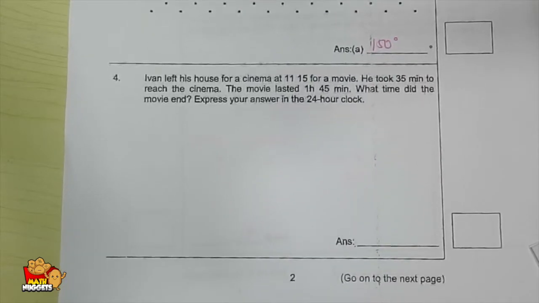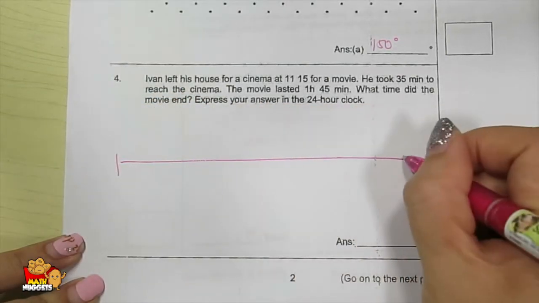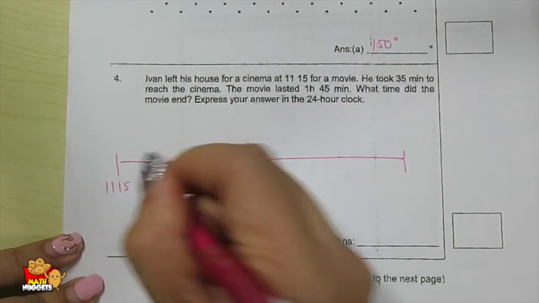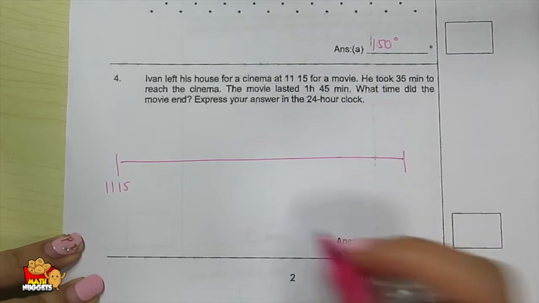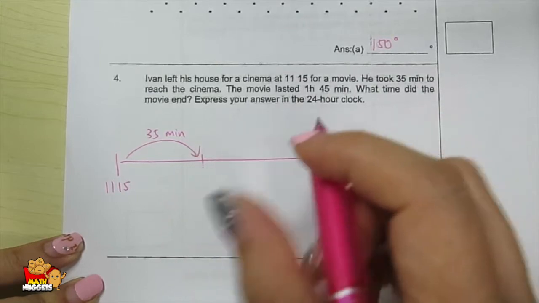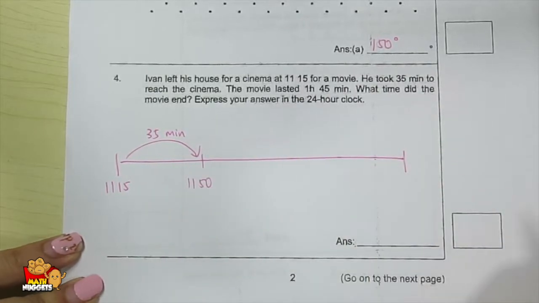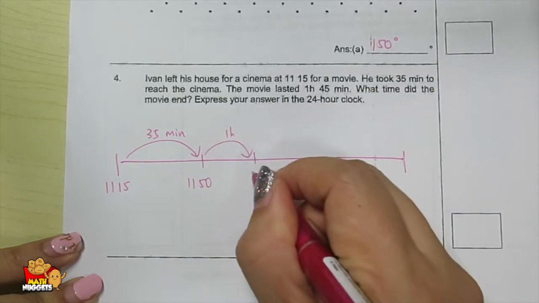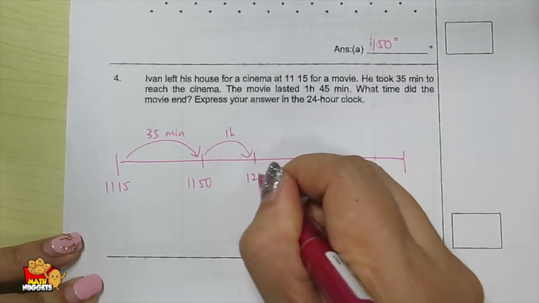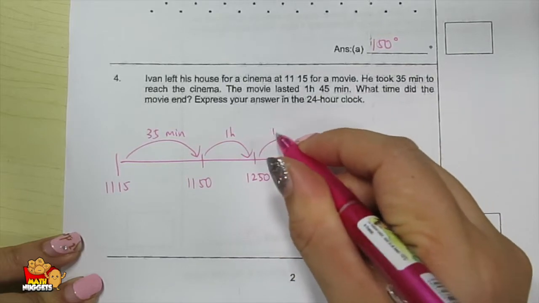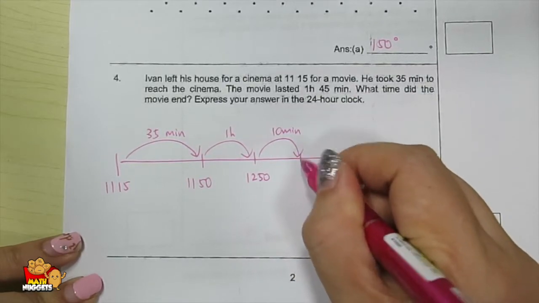Question 4. Time. So draw the timeline. He left his house at 11:15 for the cinema. He took 35 minutes to reach the cinema, so 35 minutes. So 15 plus 35, that's 11:50. Then the movie lasted for 1 hour 45 minutes. Okay, so I count 1 hour. So that's 12:50. Let's make it to the next hour first so it's not so confusing. 10 more minutes to the next hour, which is 13:00.